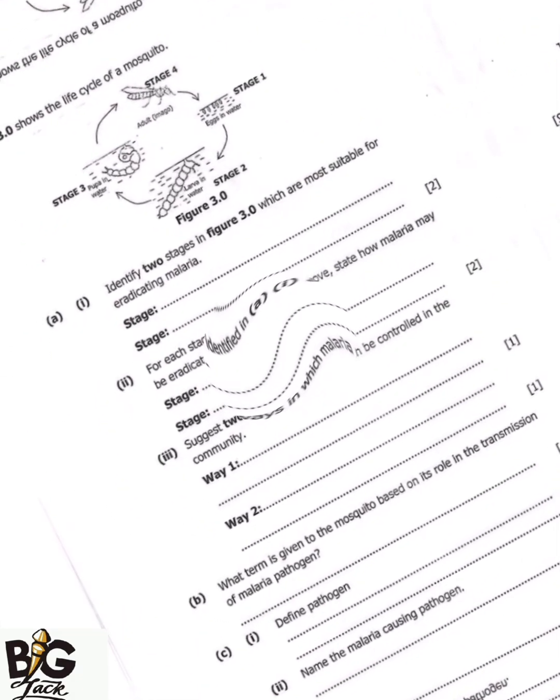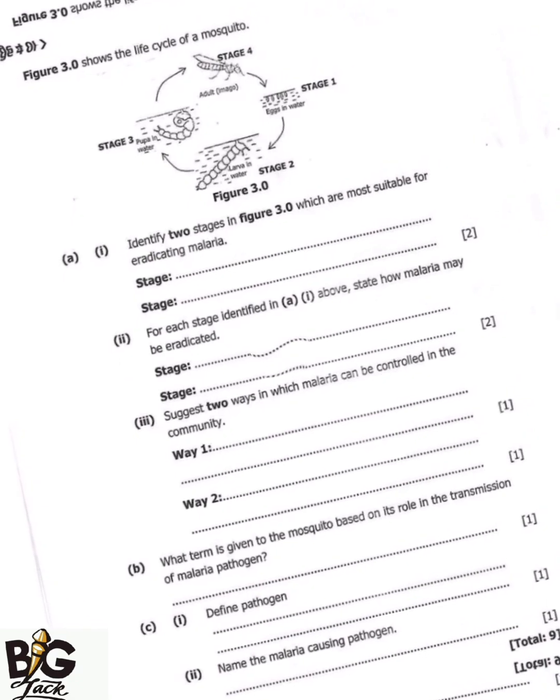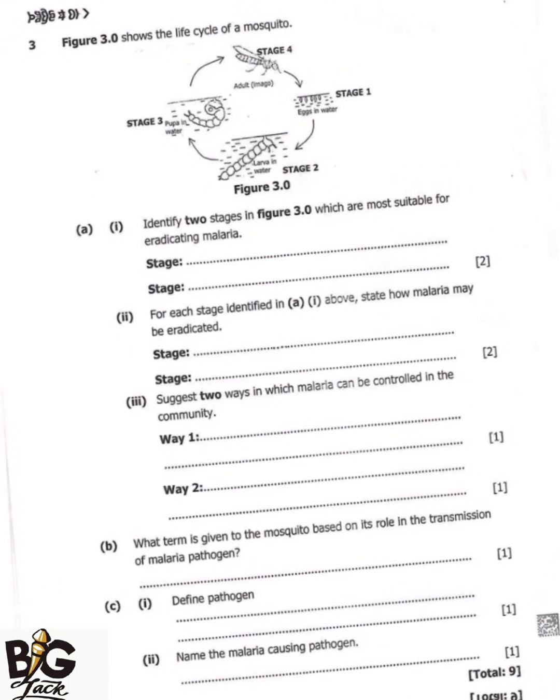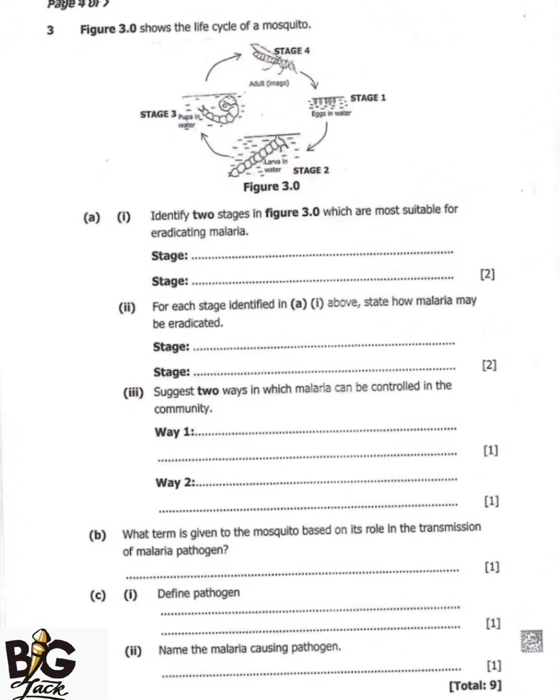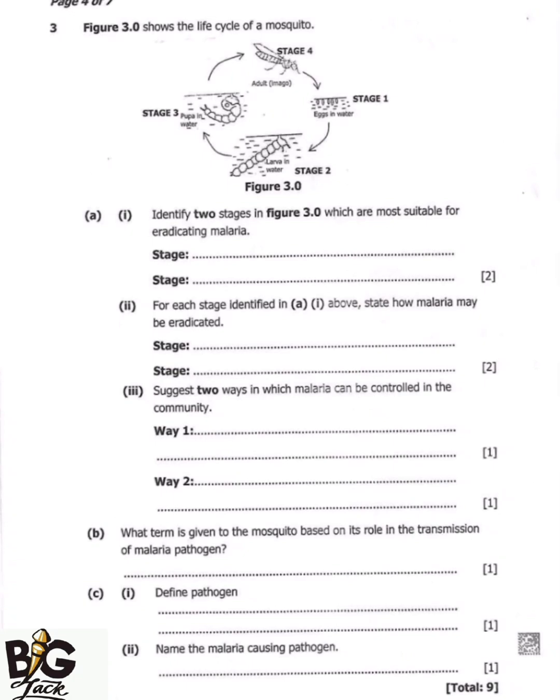So as for question 3, it says figure 3.0 shows the life cycle of a mosquito. Okay, so we have stage 1, which is the egg stage. Then stage 2, which is the larva stage. Then stage 3 is the pupa.